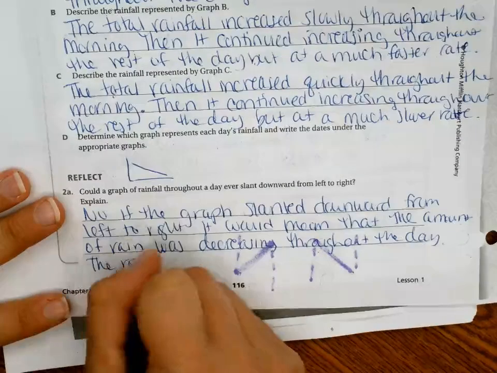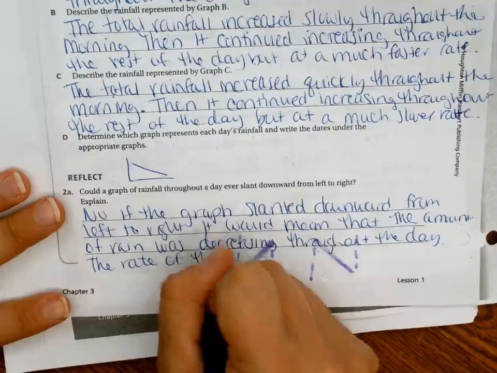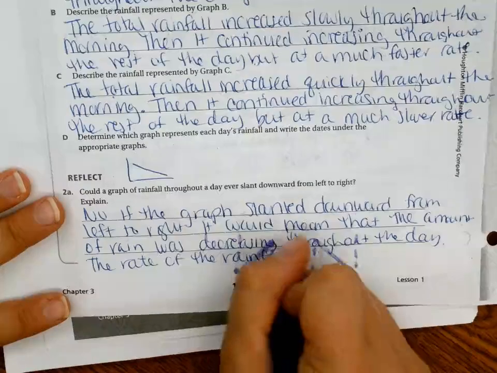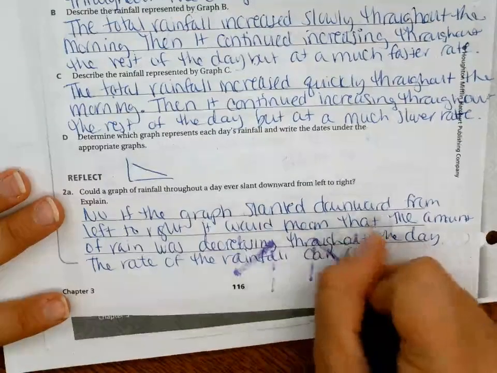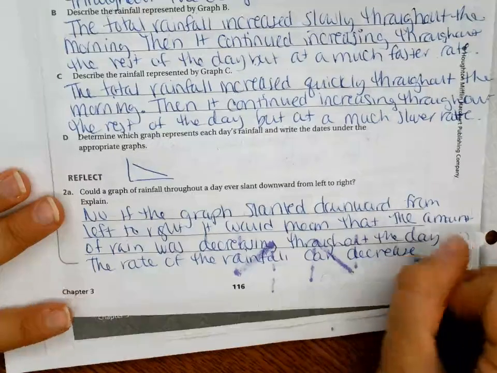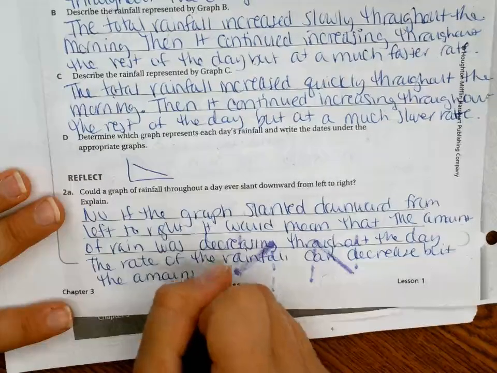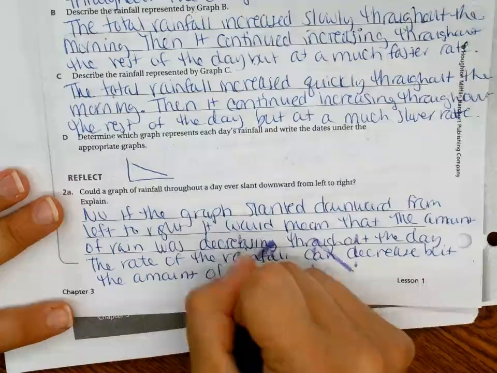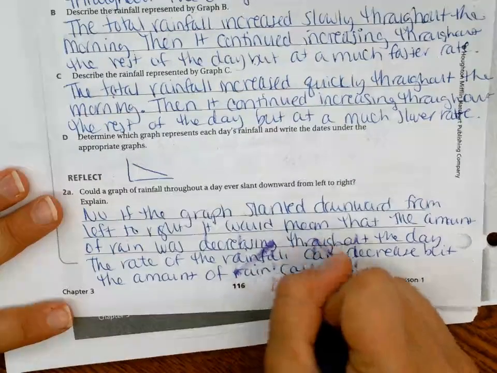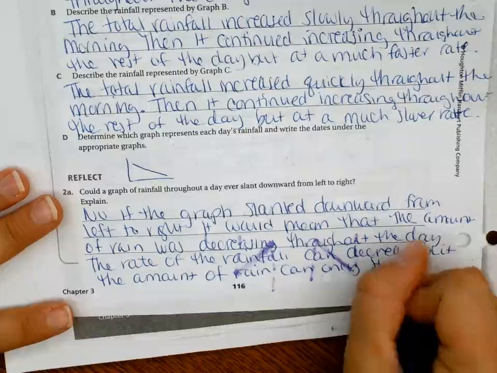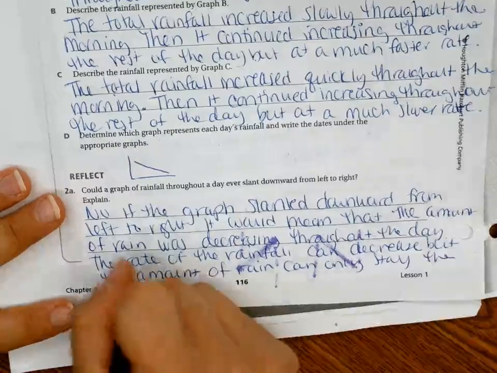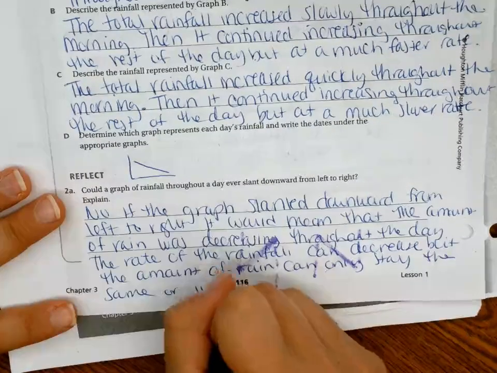The rate of the rainfall can decrease, but the amount of rain can only stay the same or increase.